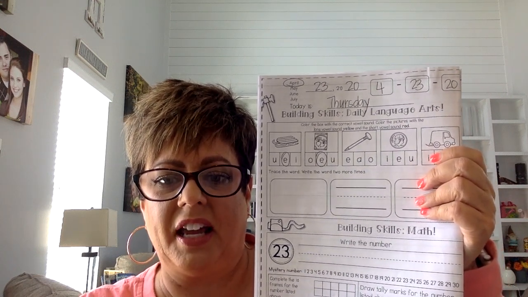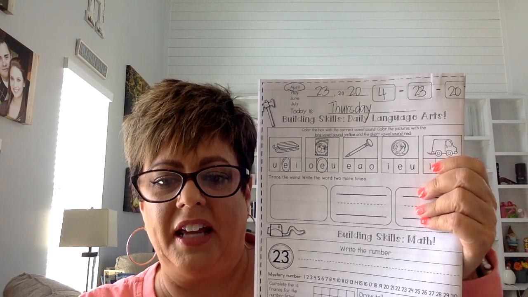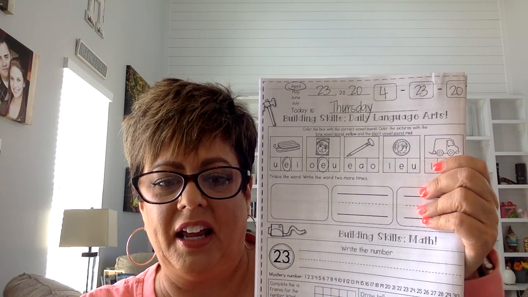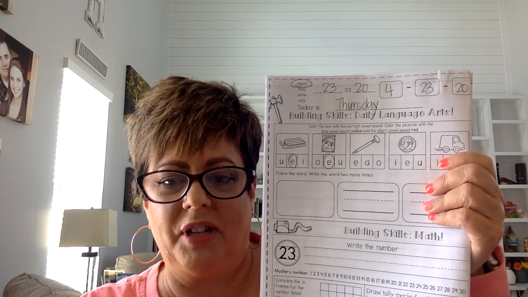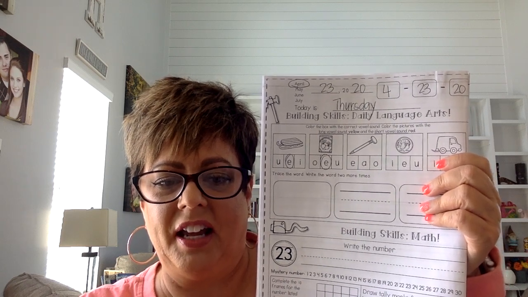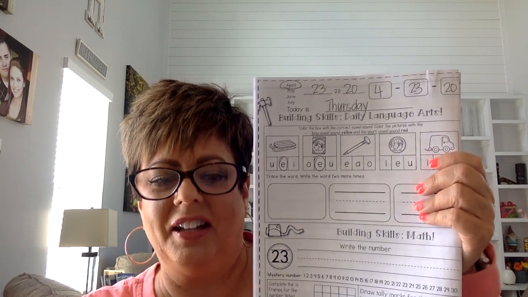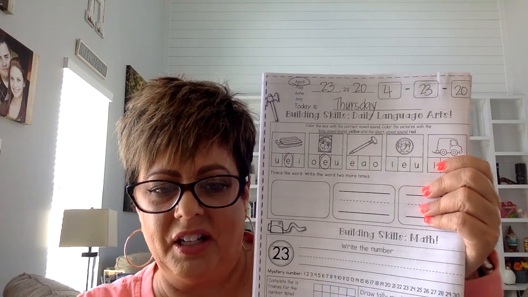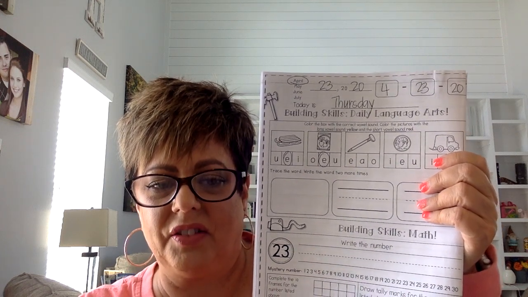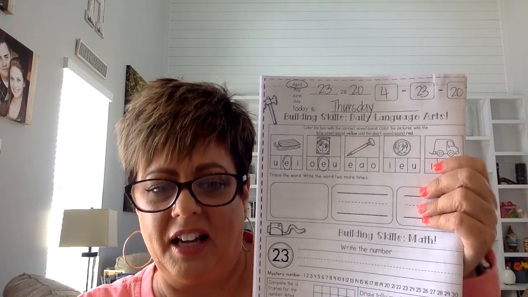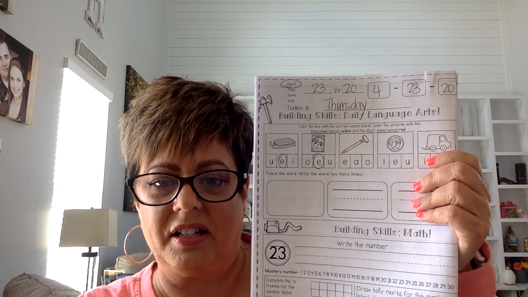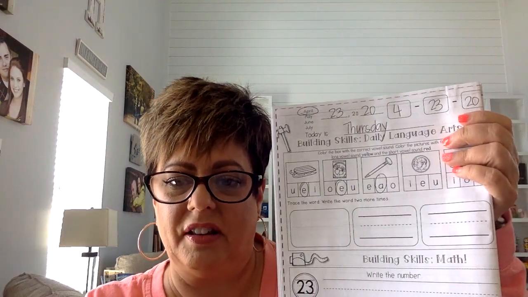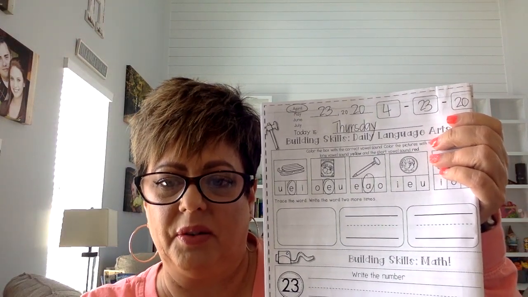The next is a nail. Nail. What sound do you hear? Nail. We hear an A sound. And it's not the other sound for A. It's the nay, A sound. So that's the long sound. So circle A. And you're going to color that nail yellow.